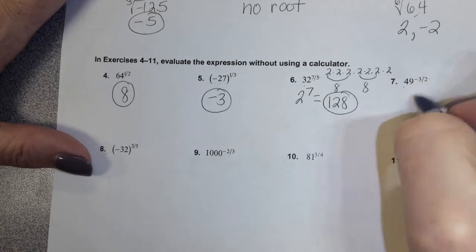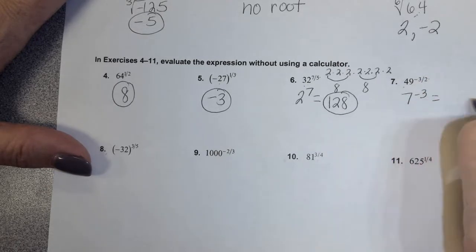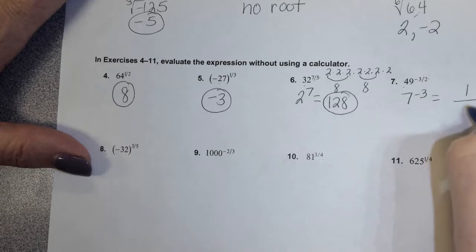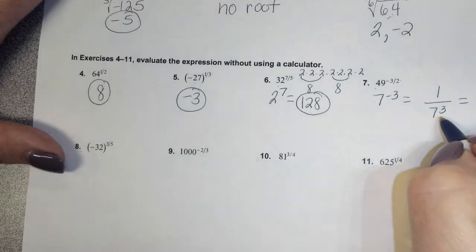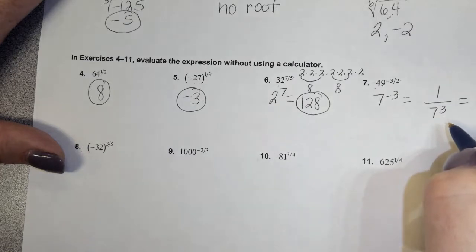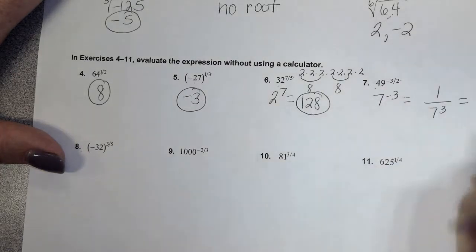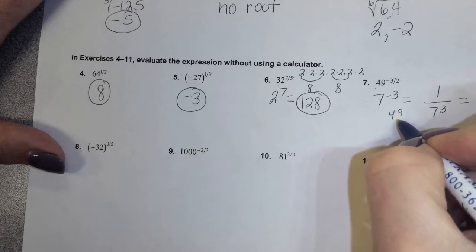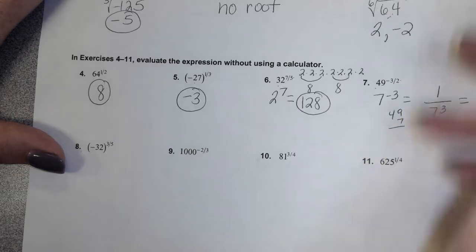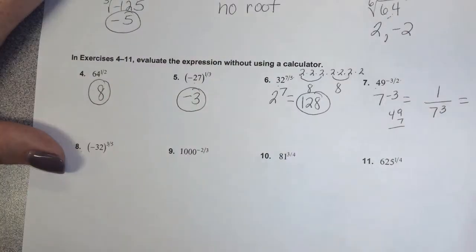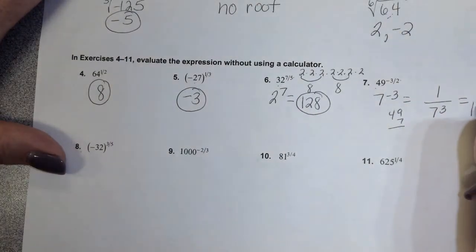This is the square root of 49, that's 7. 7 to the negative 3, that's going to be 1 over 7 cubed. And 7 to the 3rd, that's going to be 49 times 7. What is that one? No, it's not 147. It's 343.